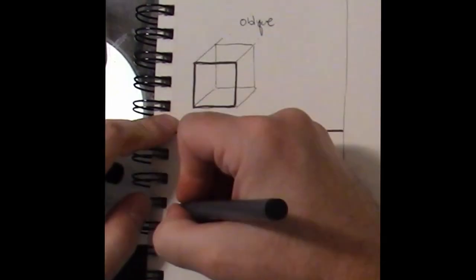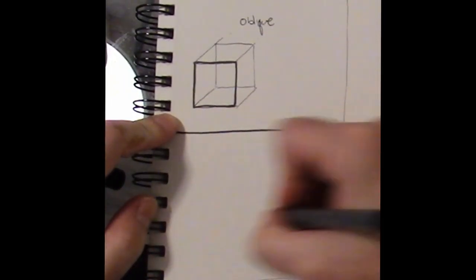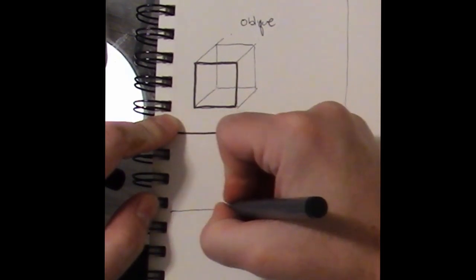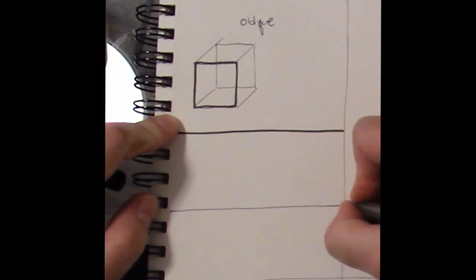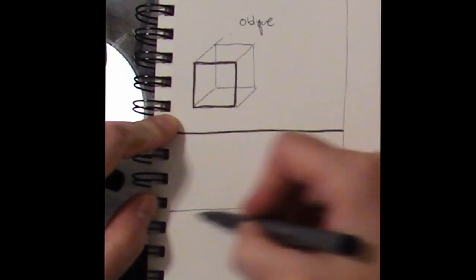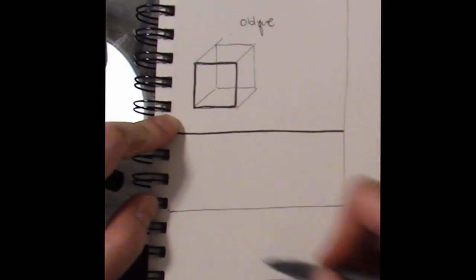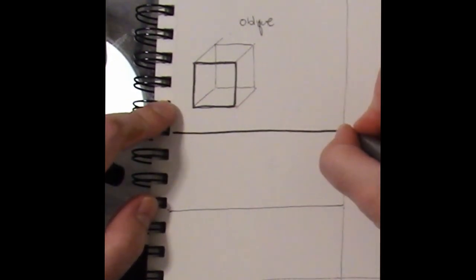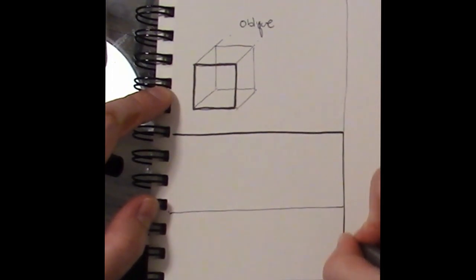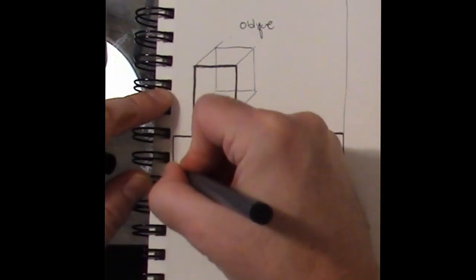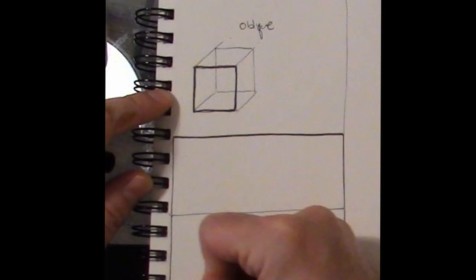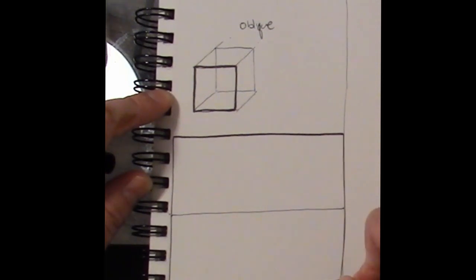So let's start with a few concepts. In one-point perspective, you're going to need to define the horizon line. So this line right here is the horizon line. Before you define the horizon line, I'm sorry, I'm doing this out of order, you also want to define your picture plane. Your picture plane, think of it as a window into your world.